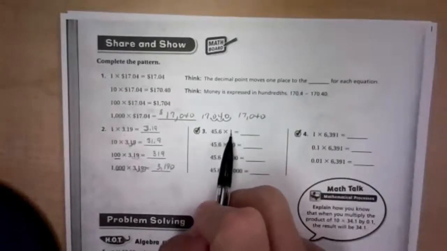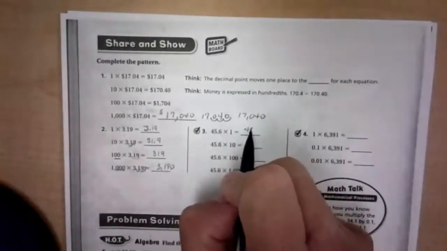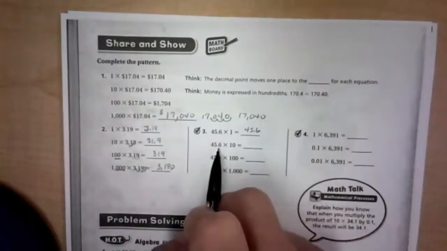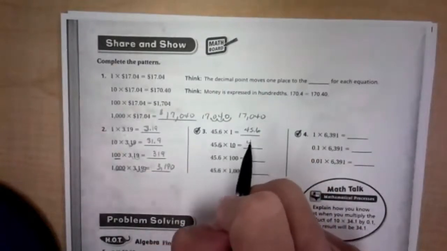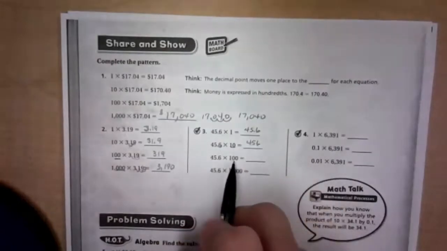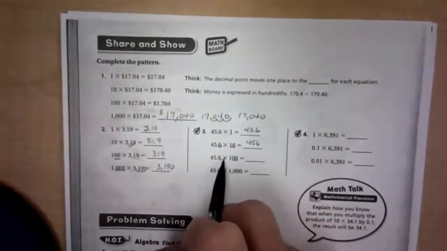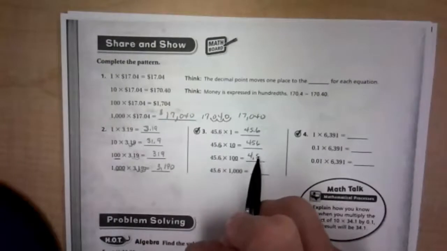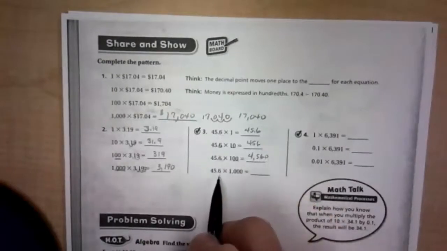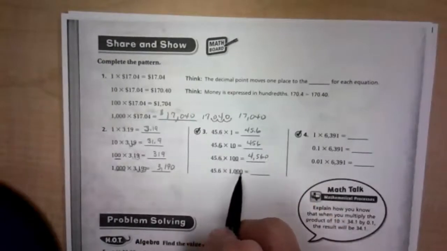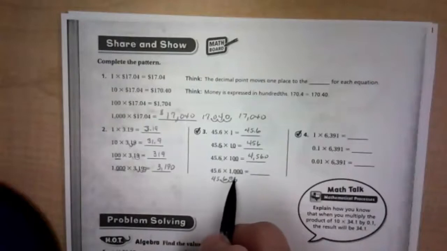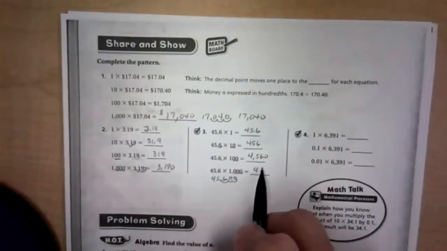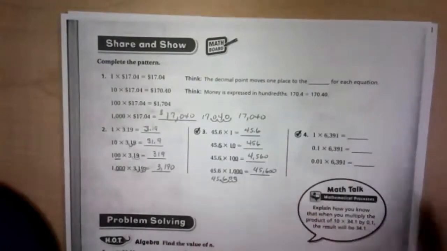Again, any number times 1 is that number. Any number times 10, you move it 1 decimal place, becomes 456. 100 times that means you move it 2 decimal places, which is 4,560. And 1,000 means you're going to move it 3 decimal places, 1, 2, 3. So you have to put zeros in these spots, which makes it 45,600.